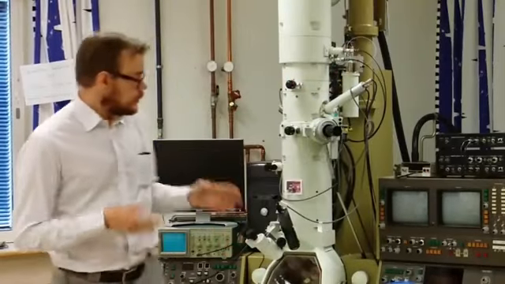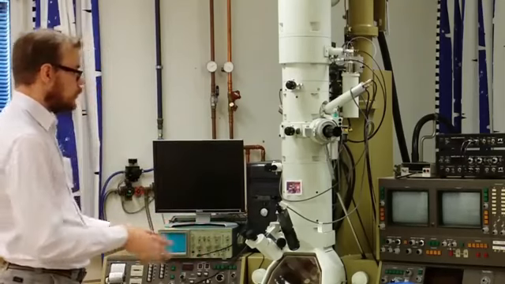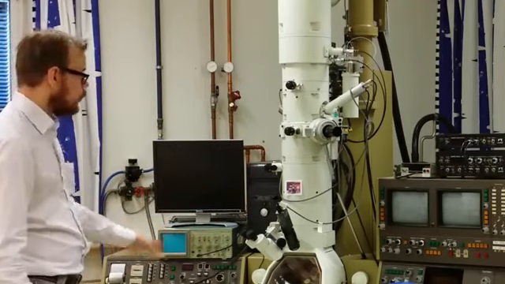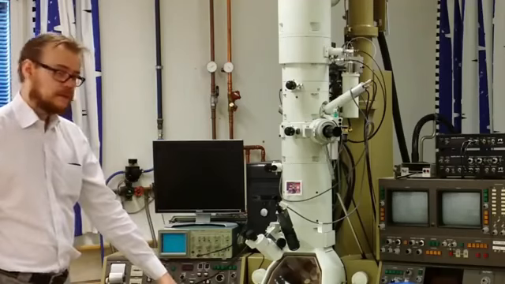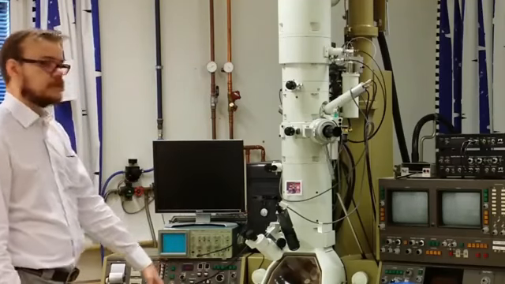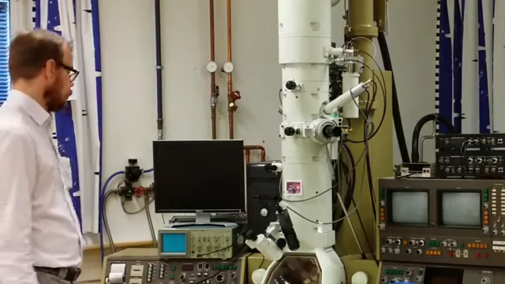Hi and welcome to the Transmission Electron Microscopy Lab. As you can see, the microscope contains a lot of different knobs and control panels. On the bottom you also have pedals. The pedals you use to tilt the sample in different directions.